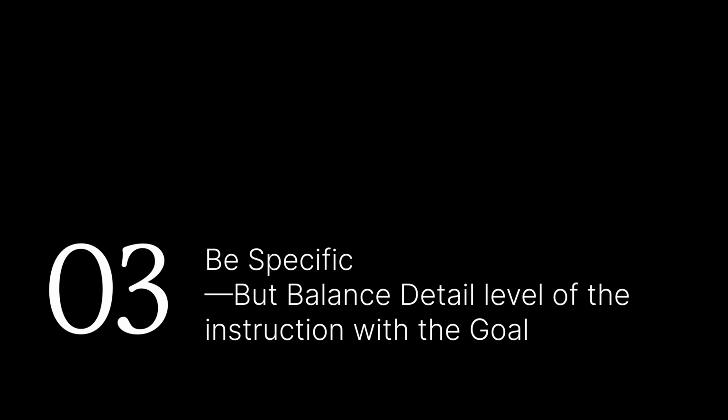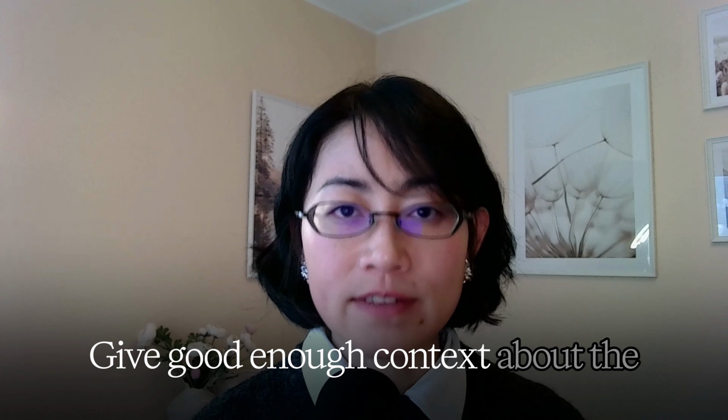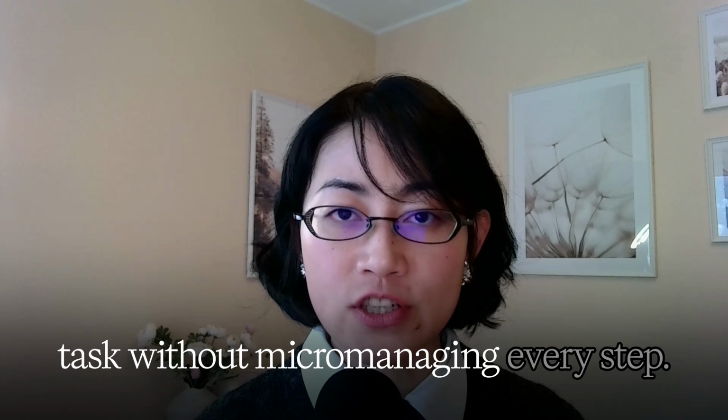Tip 3: be specific, but balance the level of detail of the instruction with the goal. Agents are smarter than just a basic chatbot, but they still need direction. The key here is to give good enough context about the task without micromanaging every step. If you know the exact outcome you want, be clear about the goal and the format. But if you are still exploring, let the agent generate options. It can suggest approaches, infer intent, or even build a workflow by learning from examples.